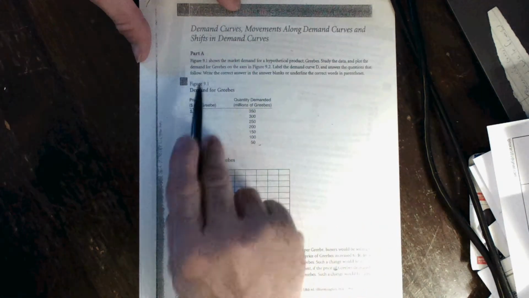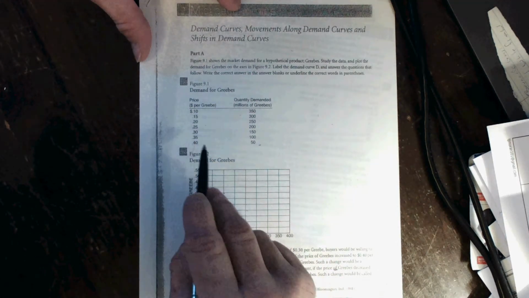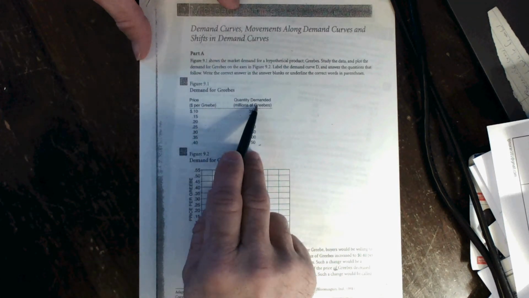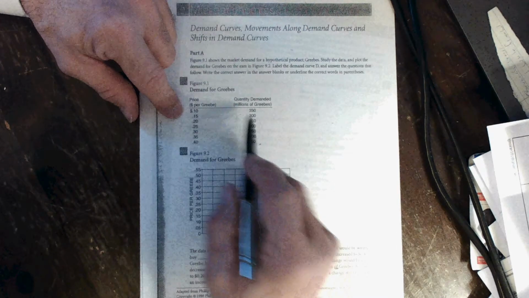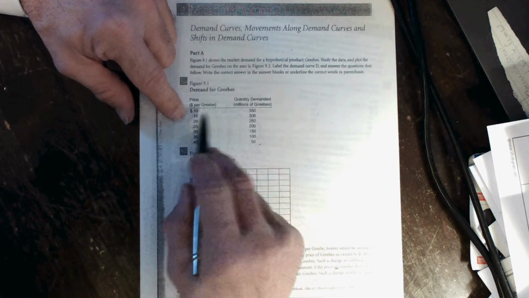Okay, so here we have a demand schedule, a numeric table that expresses a relationship between price and quantity demanded. We're going to graph that demand schedule. You do that by finding price, which is on the y-axis, and quantity demanded, which is on the x-axis, and graph the matching data points.